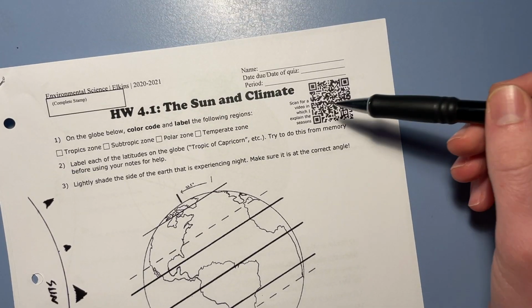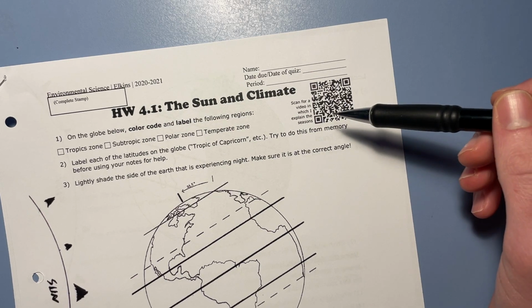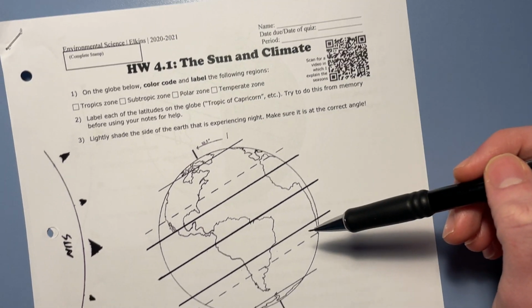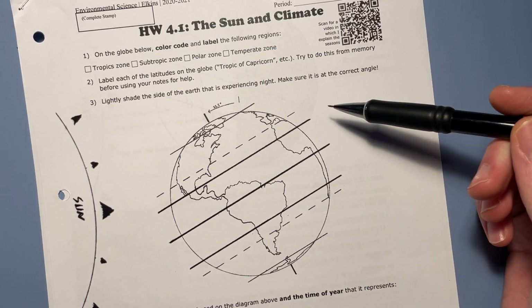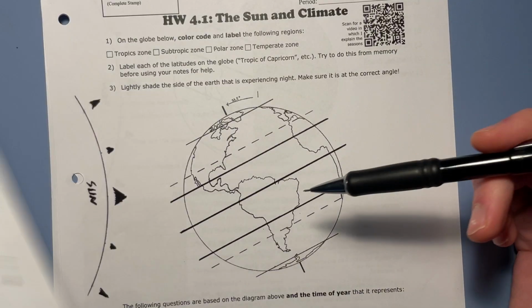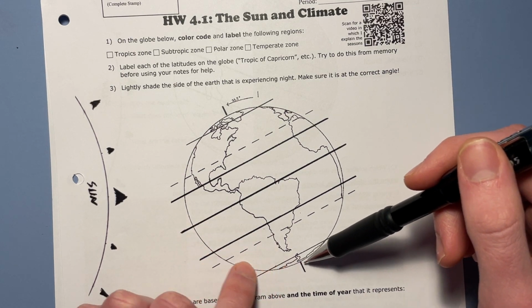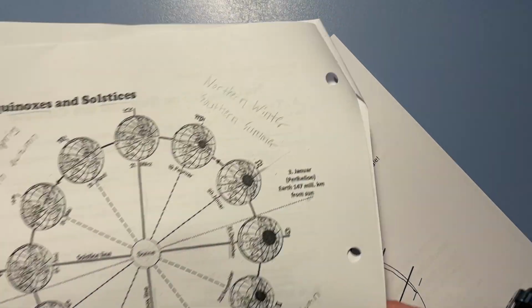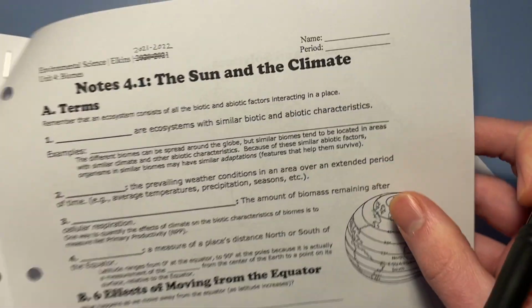Please be sure to watch the video that I've made where I go to the gym and show you with an actual globe how all this stuff works, because sometimes it's hard to visualize this on a 2D diagram. When you see it in person, it helps you visualize it a little bit more. So that is the end of Notes 4.1. We are now done with that.